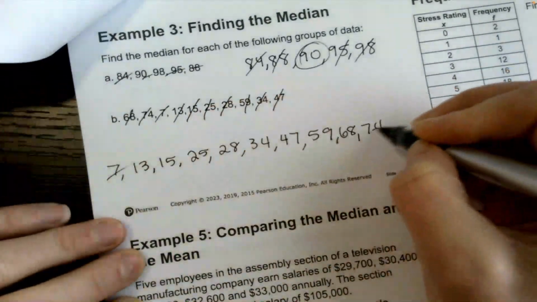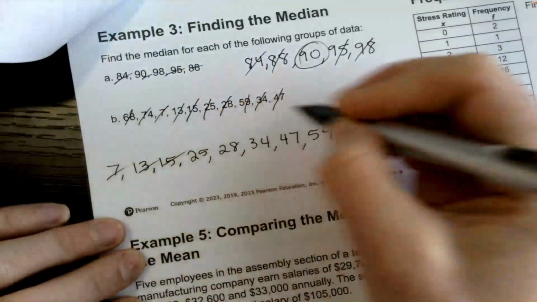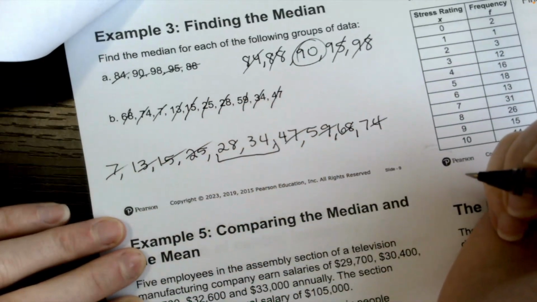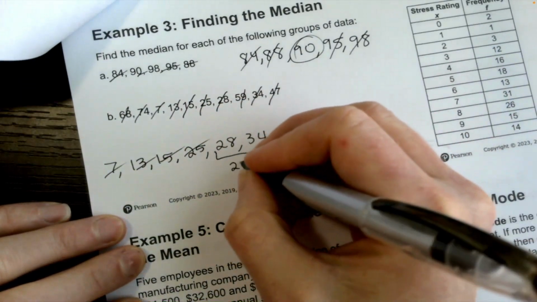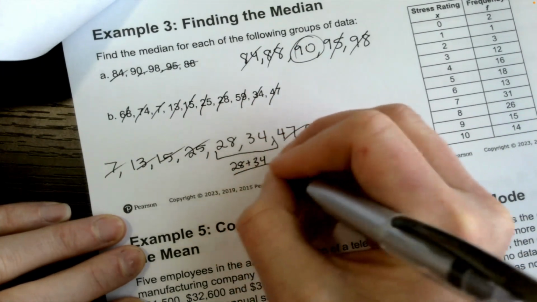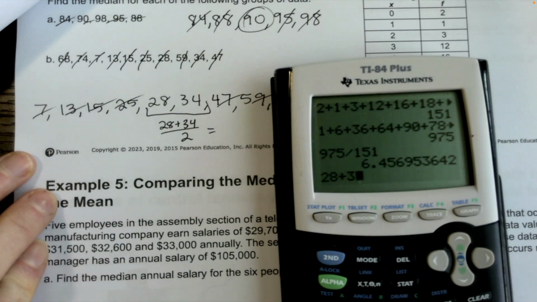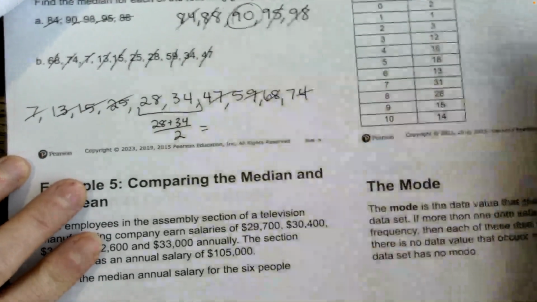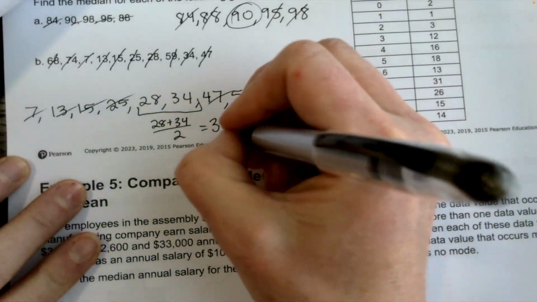So mark them out. And now you have your 2 middles. So you'd find the mean of that. 28 plus 34 divided by 2. So it's 31 is your median.